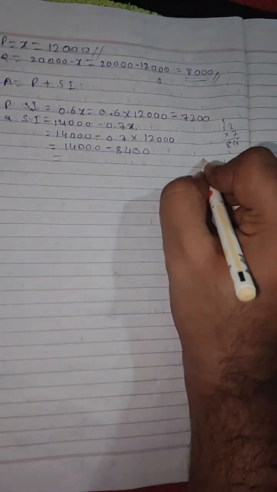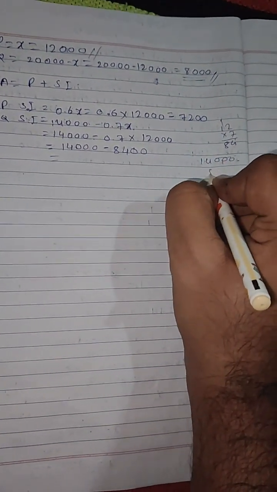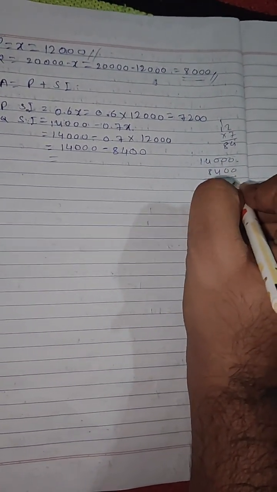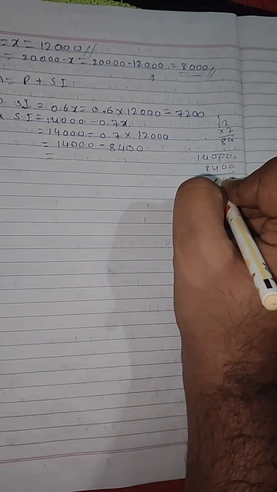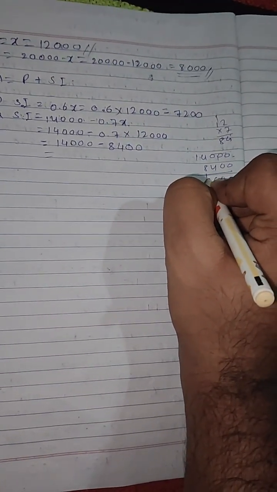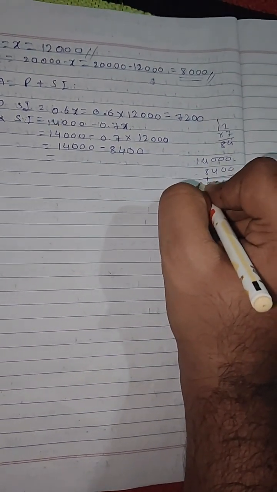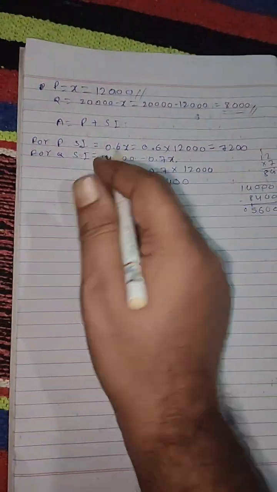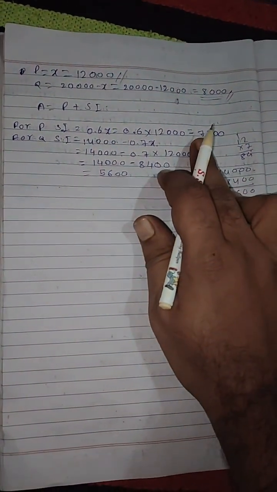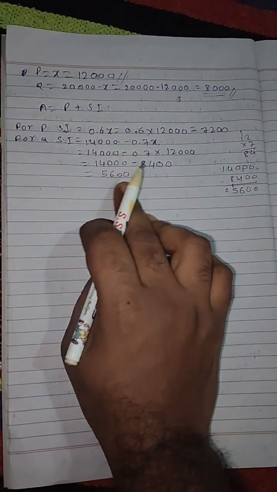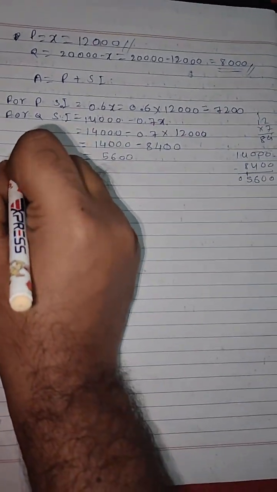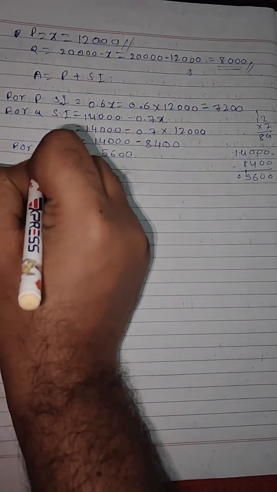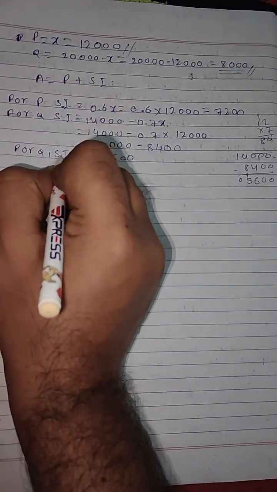So 14,000 minus 8,400 will be 5,600. So for P simple interest is 7,200, and for Q simple interest is 5,600.